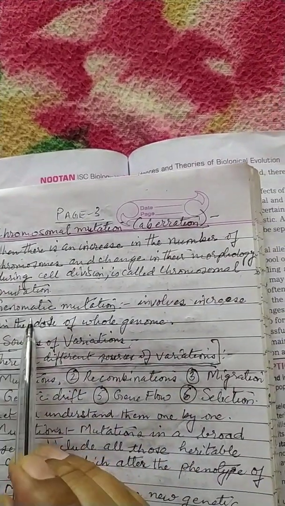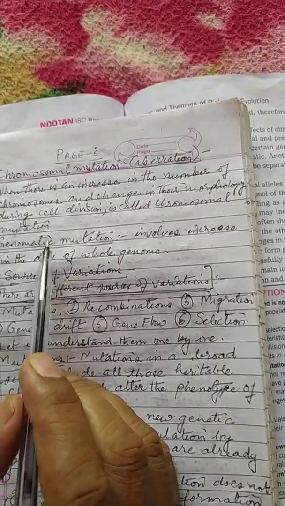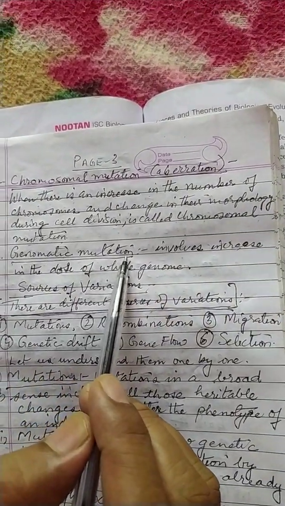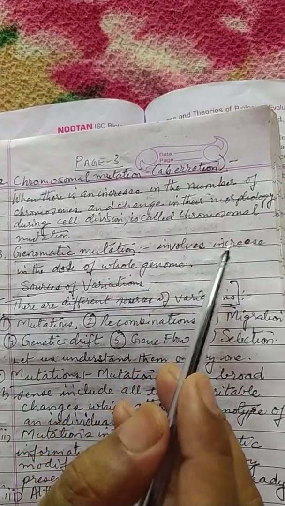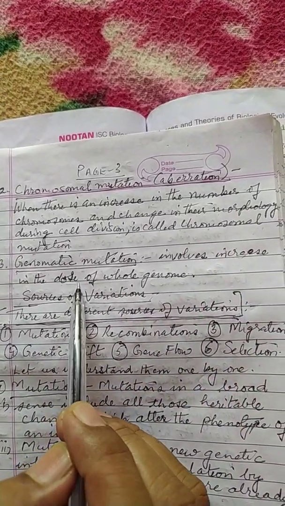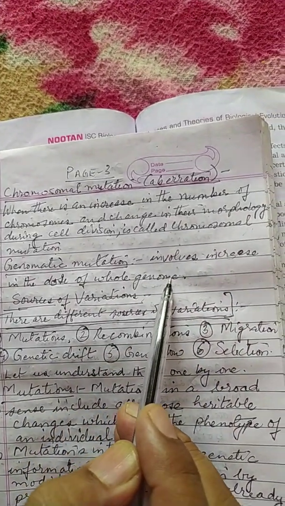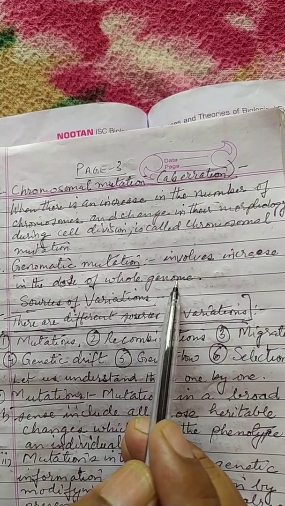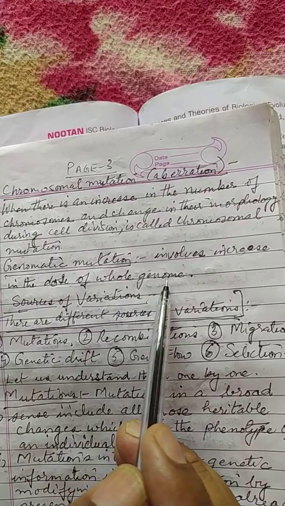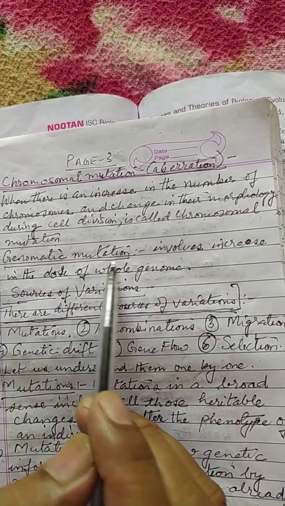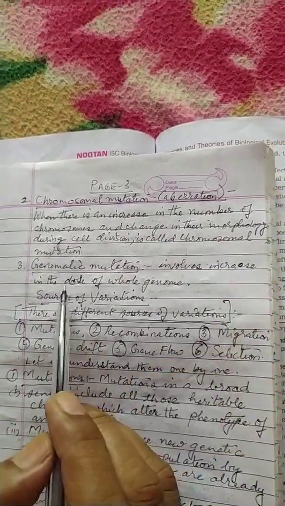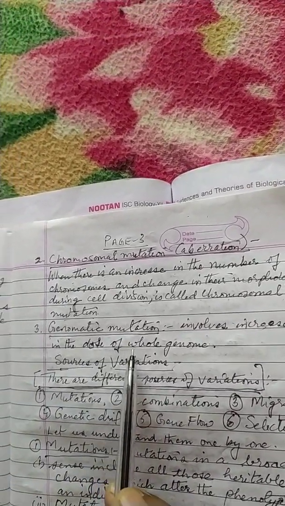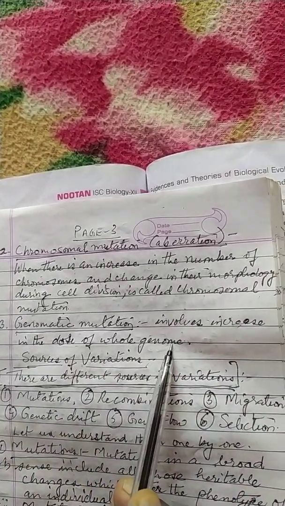Then the third kind of mutation that we see here is genomic mutation, or a mutation which involves increase in the dose of the whole genome. What is the whole genome? All the genes of an organism put together is their genome. So genomic mutation involves increase in the dosage or the amount of the whole genome.